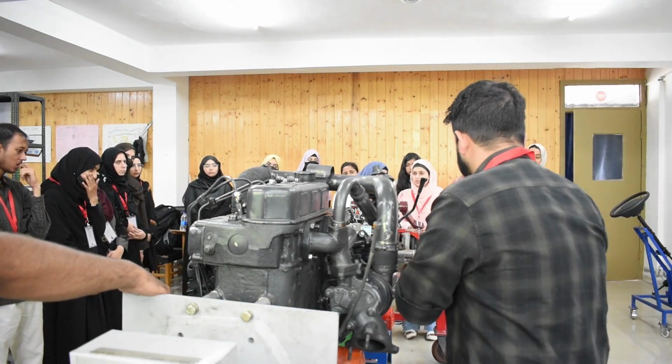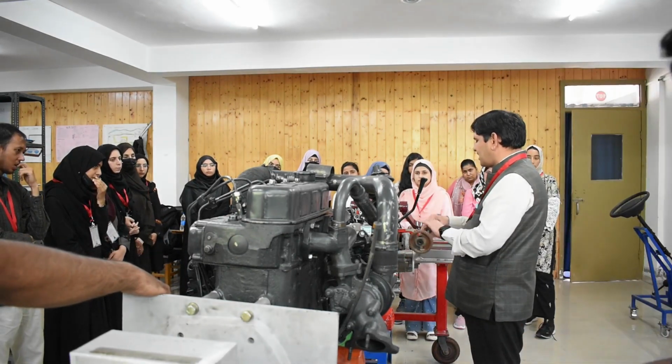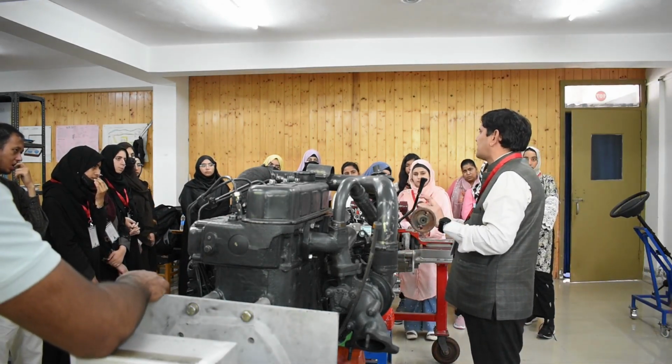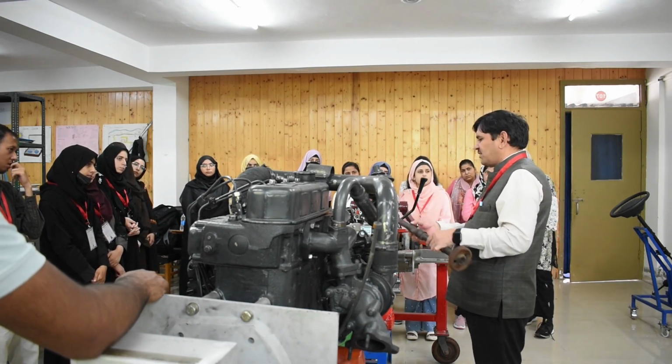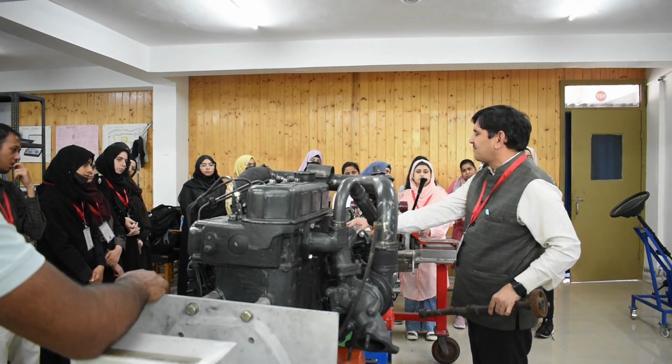So the crankshaft is getting power, and we transfer power from the crankshaft to this camshaft. Here these are the cams which operate these valves.